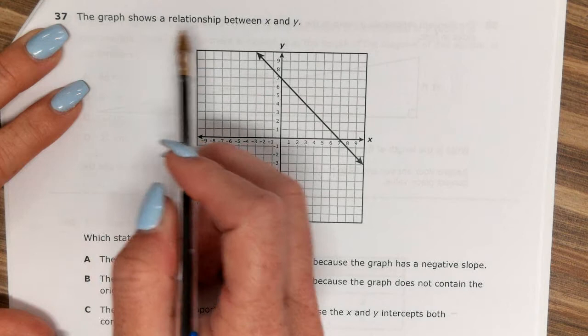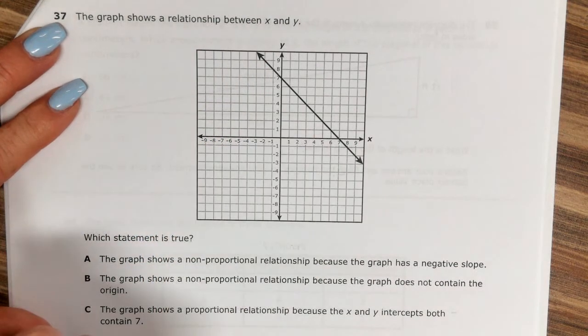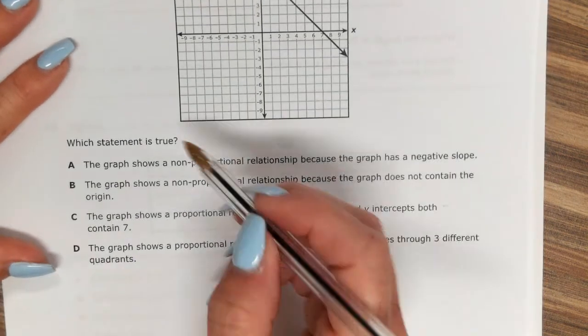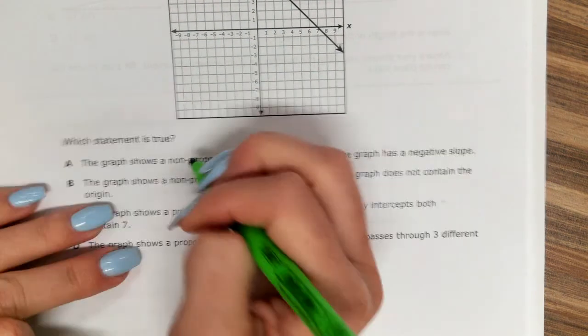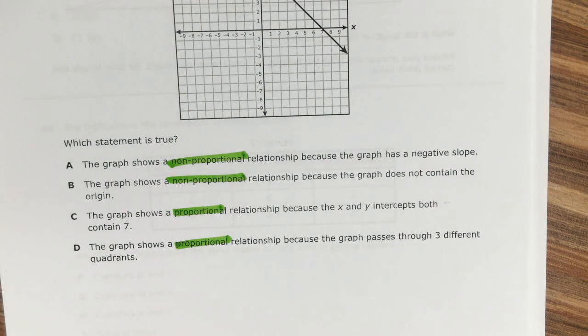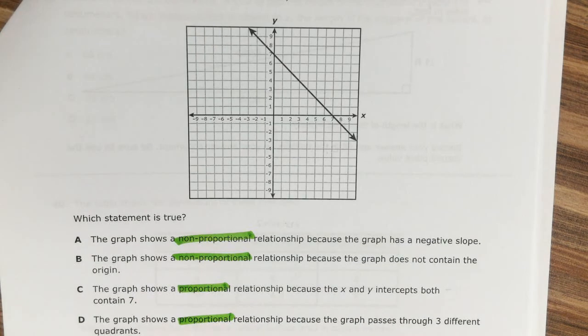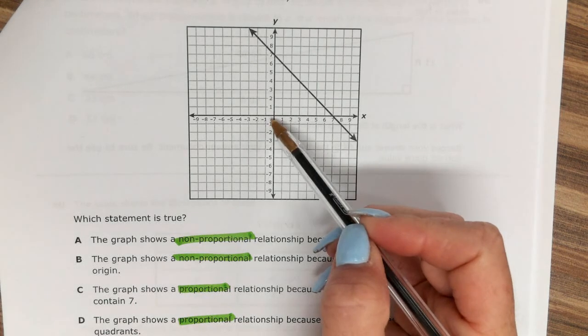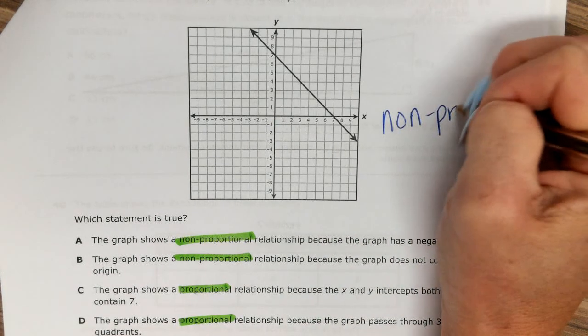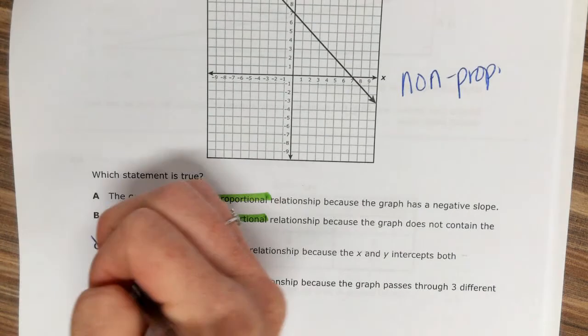The graph shows a relationship between x and y. Which statement is true? Oh, look what everything is talking about. Non-proportional and proportional. What did we learn? To be proportional, you must pass through 0. Did this pass through 0? So this is non-proportional. So I can mark off C and D.